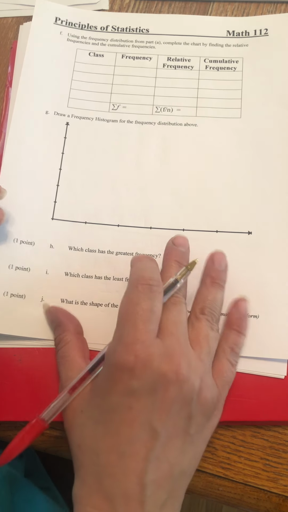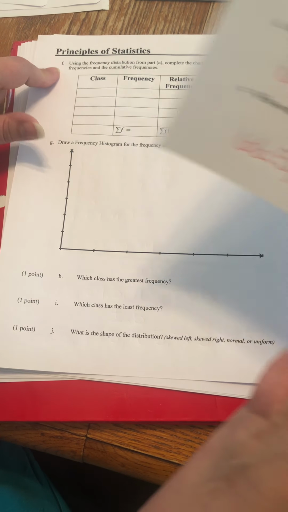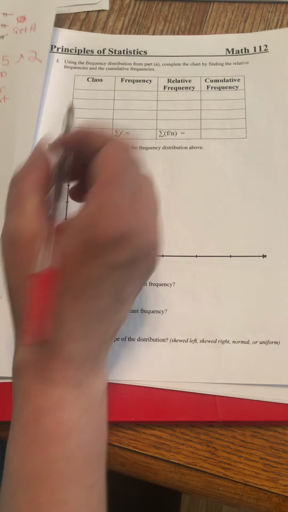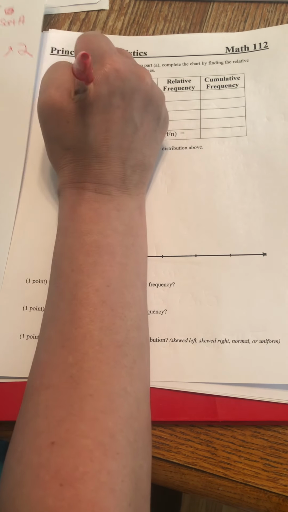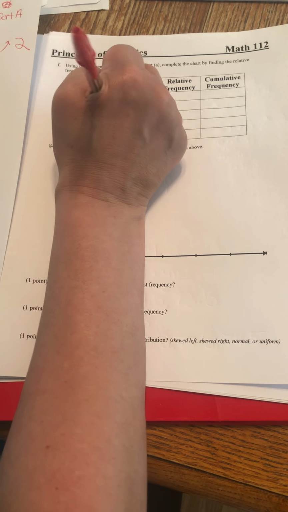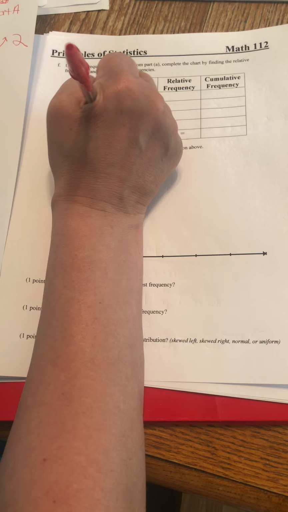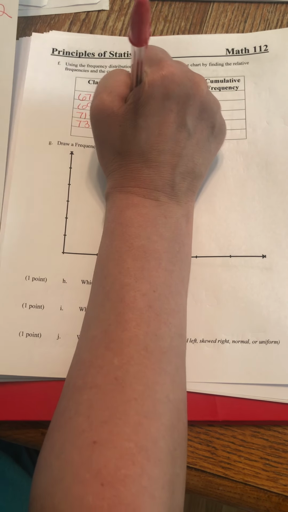All right, here we go. We left off on letter F, and we need to fill in this chart based on the information from the previous page. So if you flip back to your previous page, we're going to copy over the 67, 68, 69 to 70, 71 to 72, 73 to 74. Our frequency was 6, 10, 10, and 4.